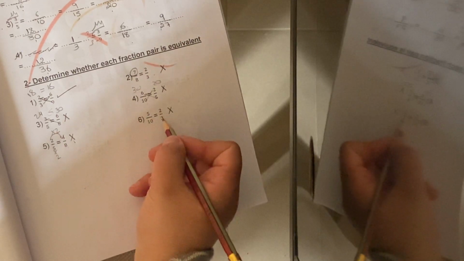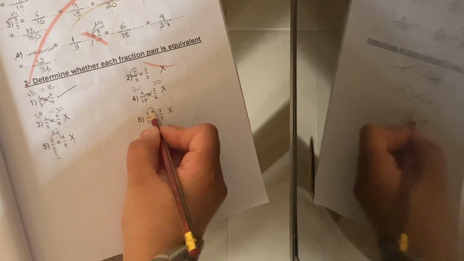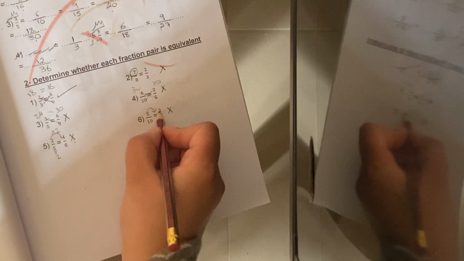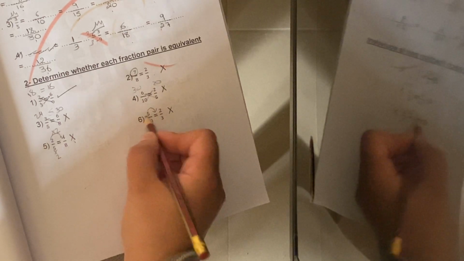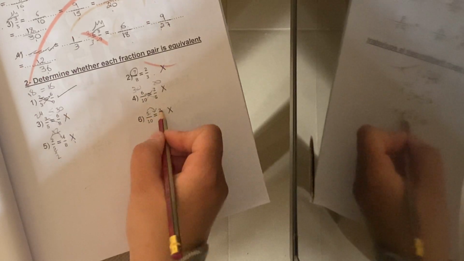5 over 10 and 2 over 3. The 5 will never reach 2 because 5 is a prime number. I cannot divide it by 2. So the 5 will not reach 2, so they are not equivalent. And this is the end of lesson 14.